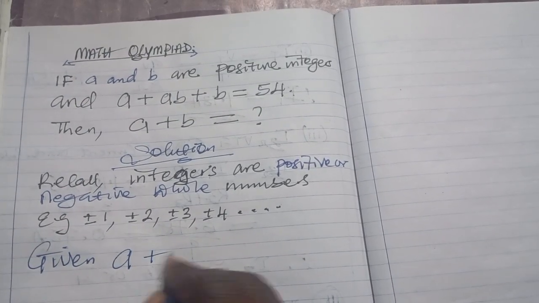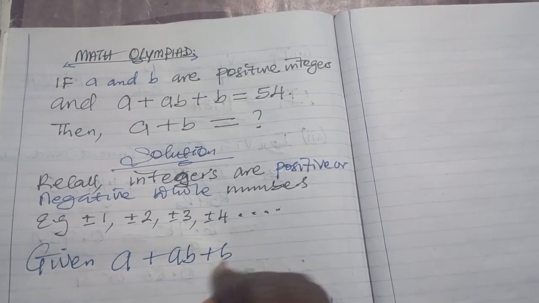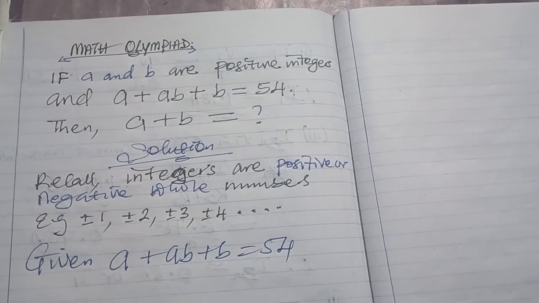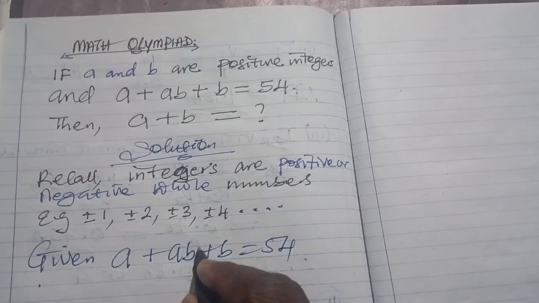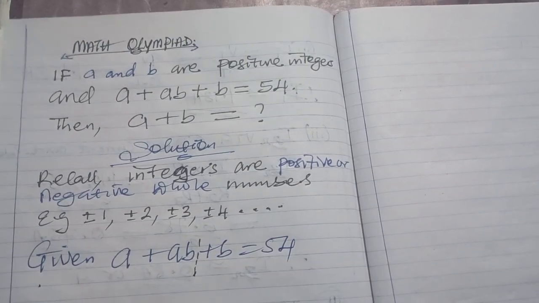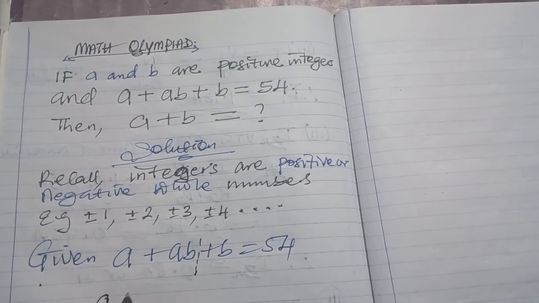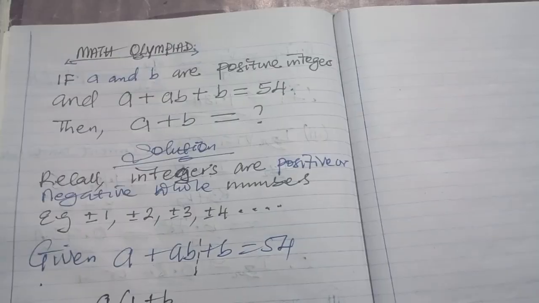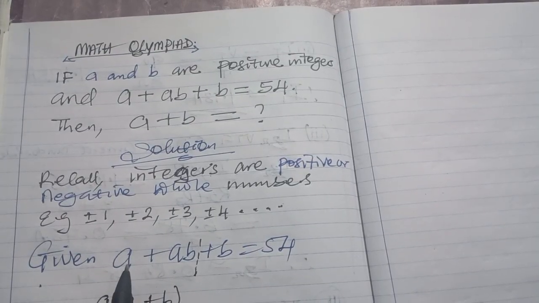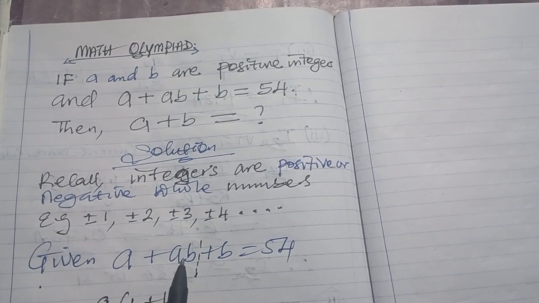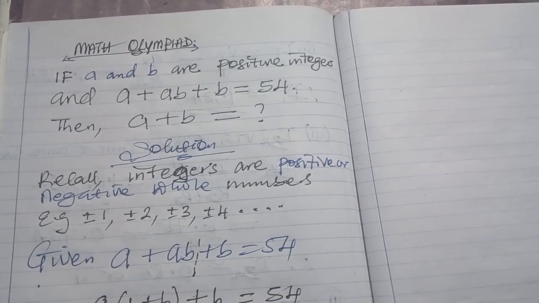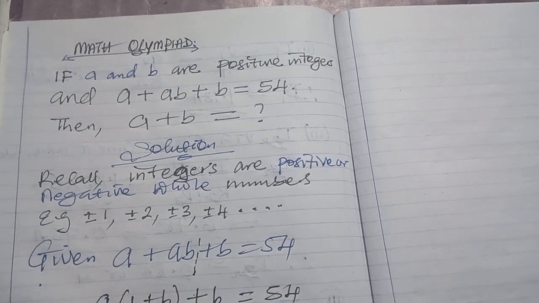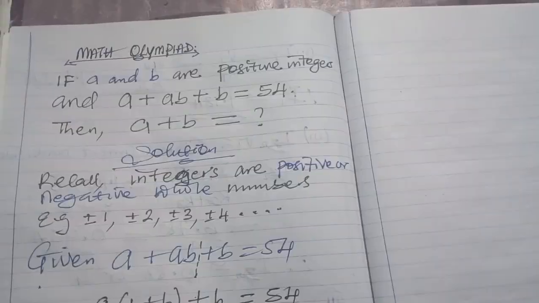a plus ab plus b equals 54. Now let's factor the left hand side. I can have a bracket 1 plus b, so that a times 1 is still a, a times b is still ab, then plus b is equal to 54.